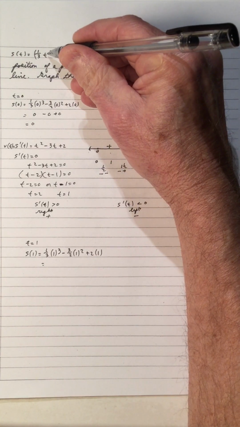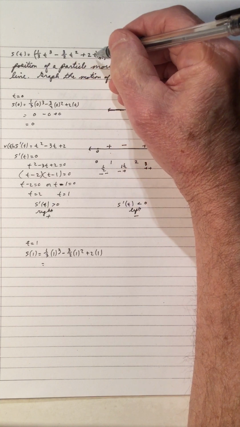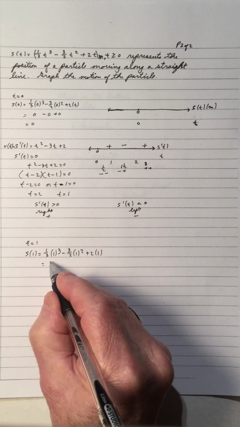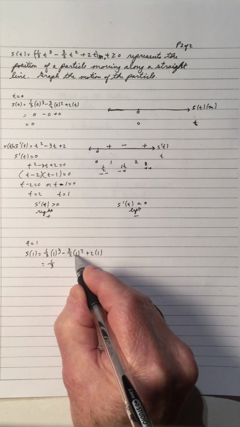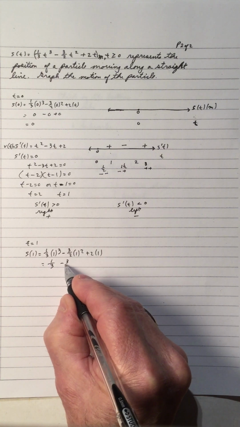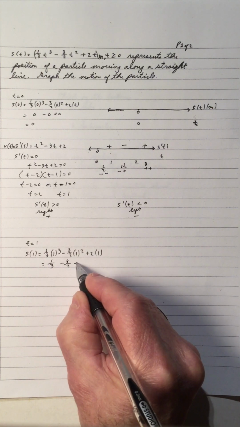So I sub 1 in here, here, and here. Work this out. 1 cubed is 1, so that's a 1/3. 1 squared is a 1, so it's negative 3 over 2. 2 times 1 is 2.